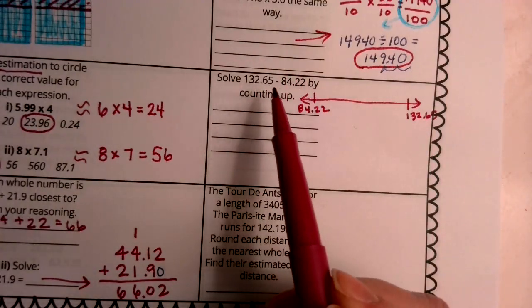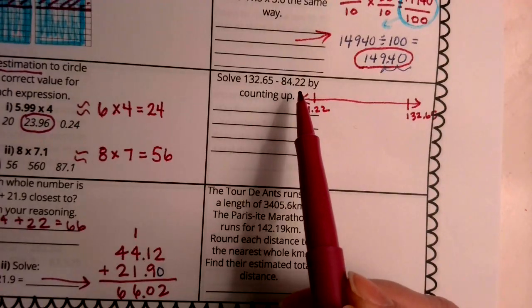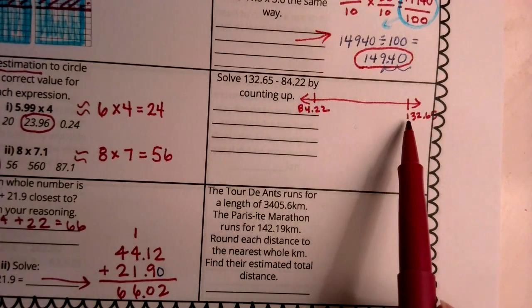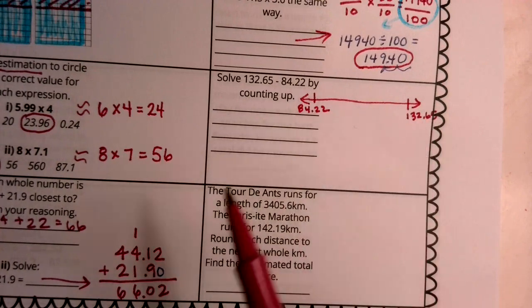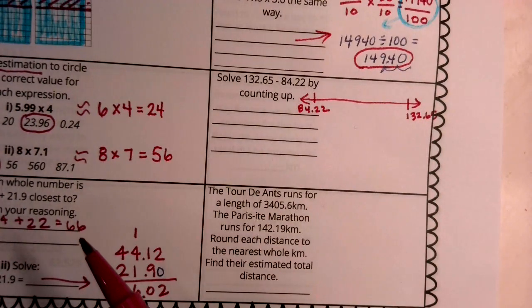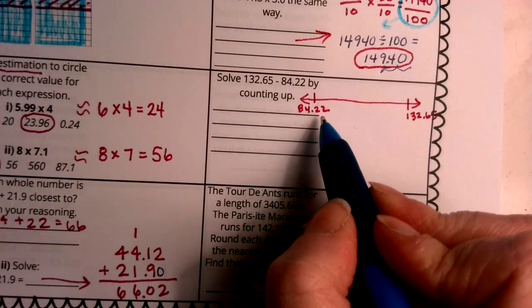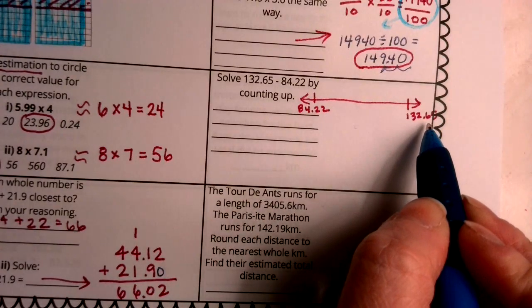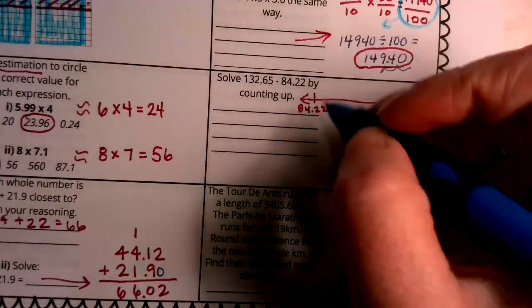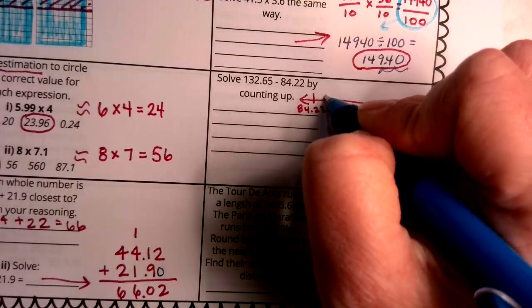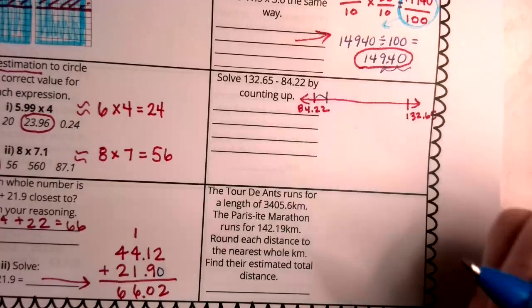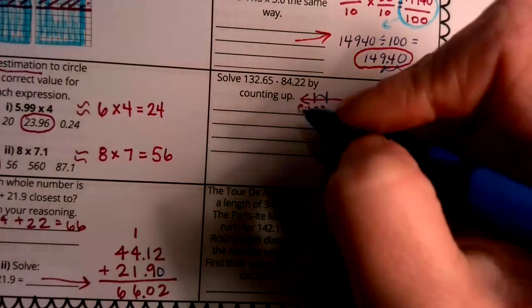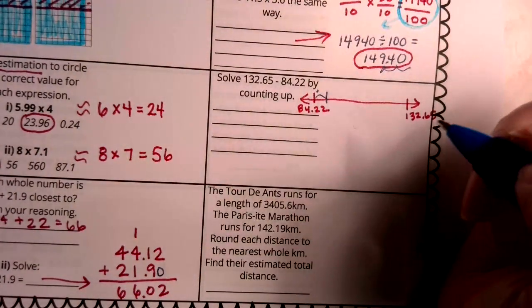So I'm starting at this 84 and 22 hundredths, and I'm going to count up until I get to 132 and 65 hundredths. Now, when I look at this, it kind of excites me because I can do this count up in 2 steps. I notice that here I have 22 hundredths and here I have 65 hundredths. That's very close. In fact, if I simply jump a tiny bit right here, if I jump exactly, I'm going to write this down for us.